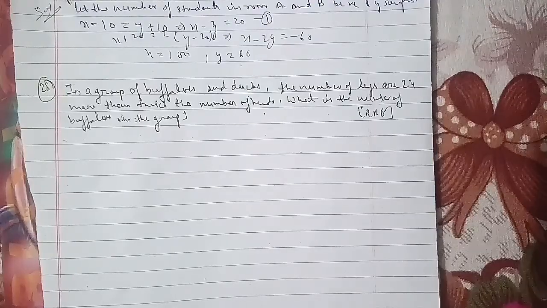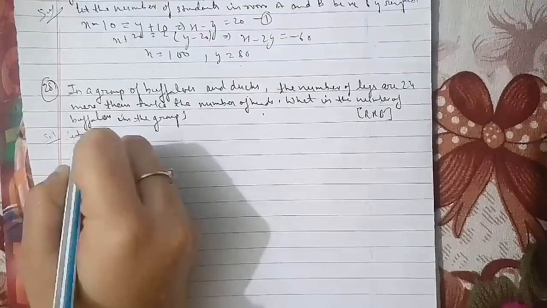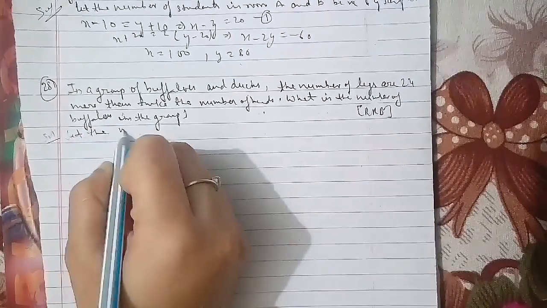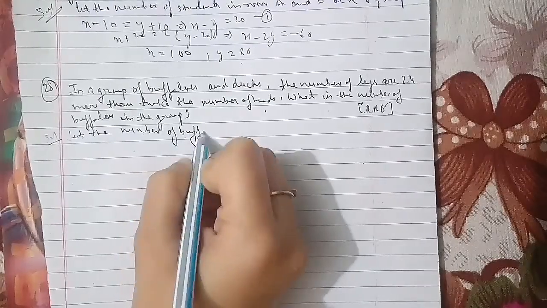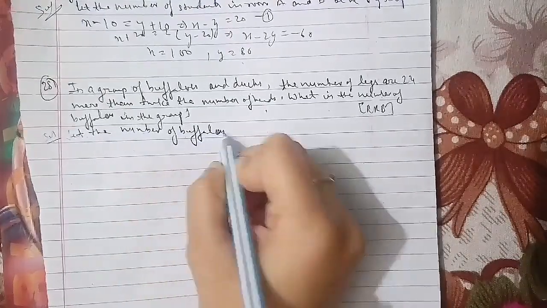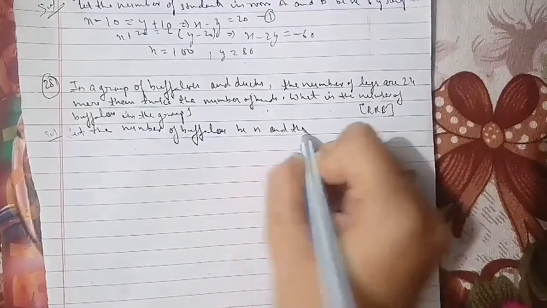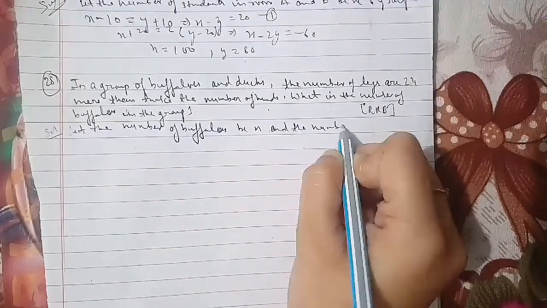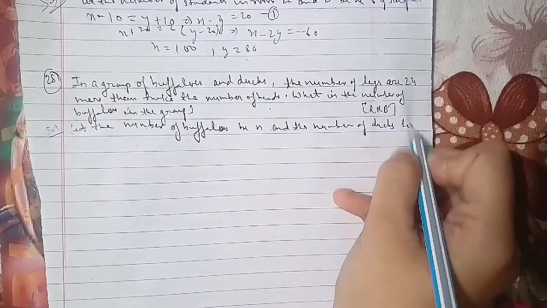Let the number of buffaloes be x and the number of ducks be y.